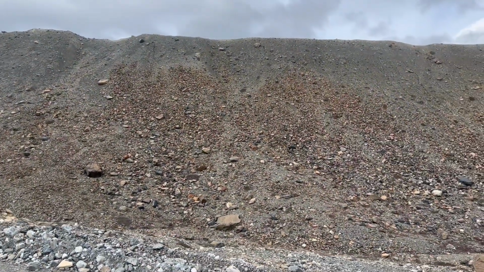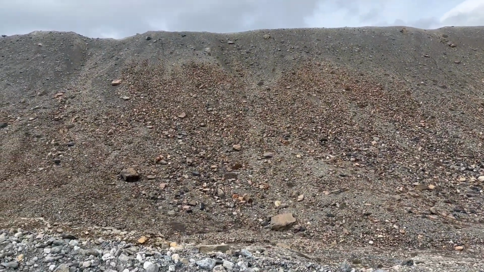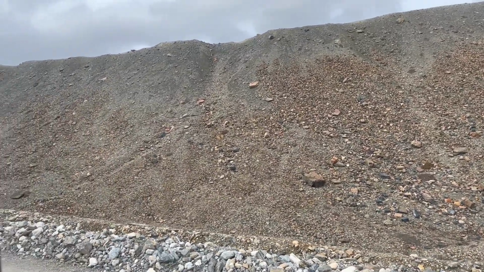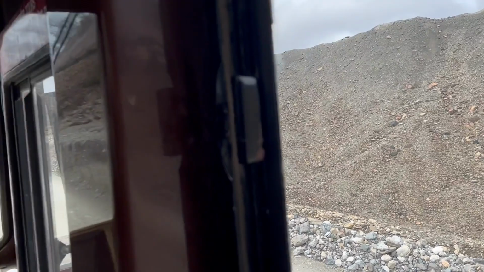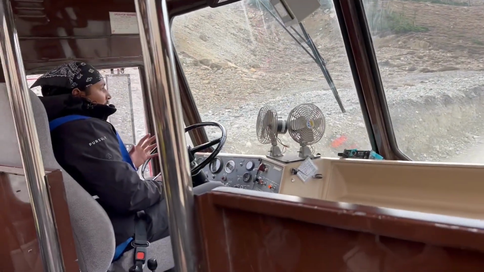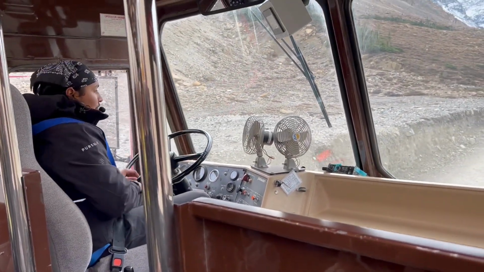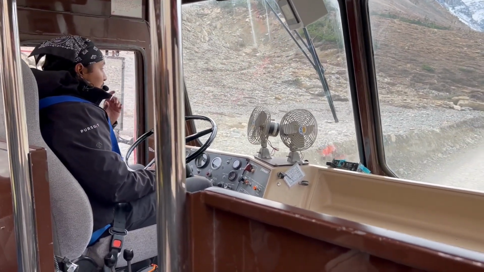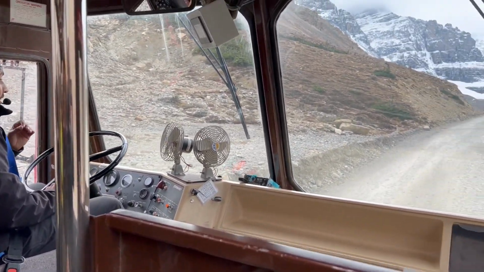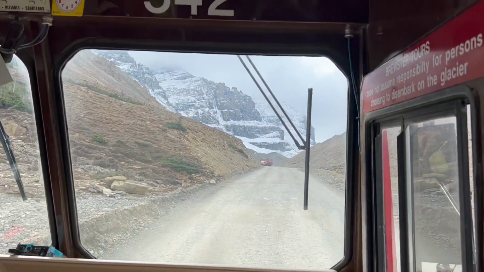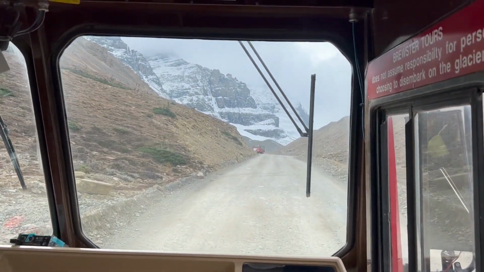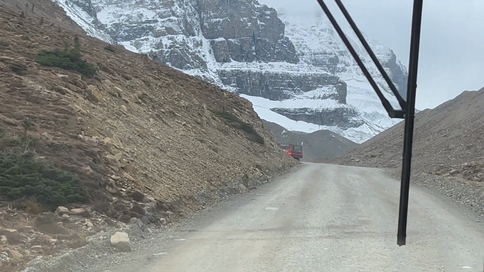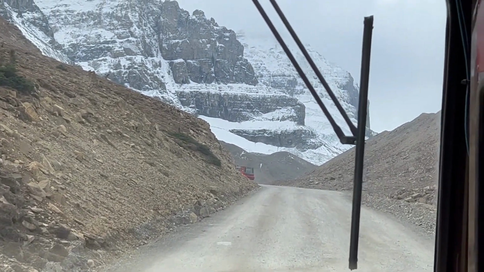Now these are known as lateral moraines. Lateral means sides, and moraine is a French word for loose rock and dirt piles. Now these lateral moraines were formed by the Athabasca Glacier when it was on its maximum extent of 8 kilometers, almost touching the Discovery Center, back in 1843. So when the glacier retreated, these moraines were formed.